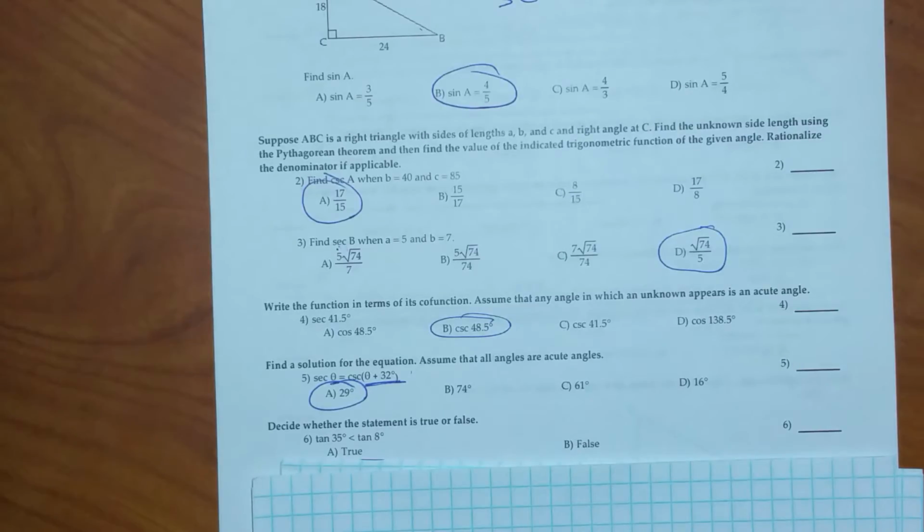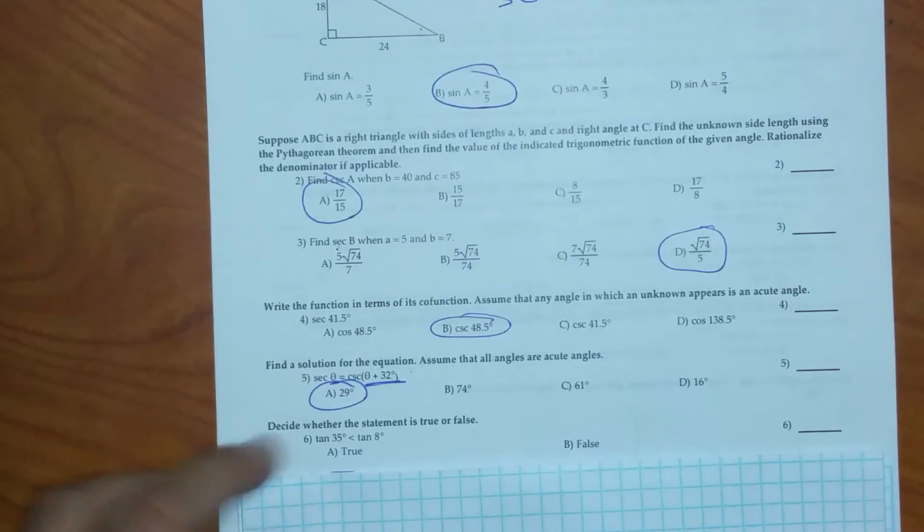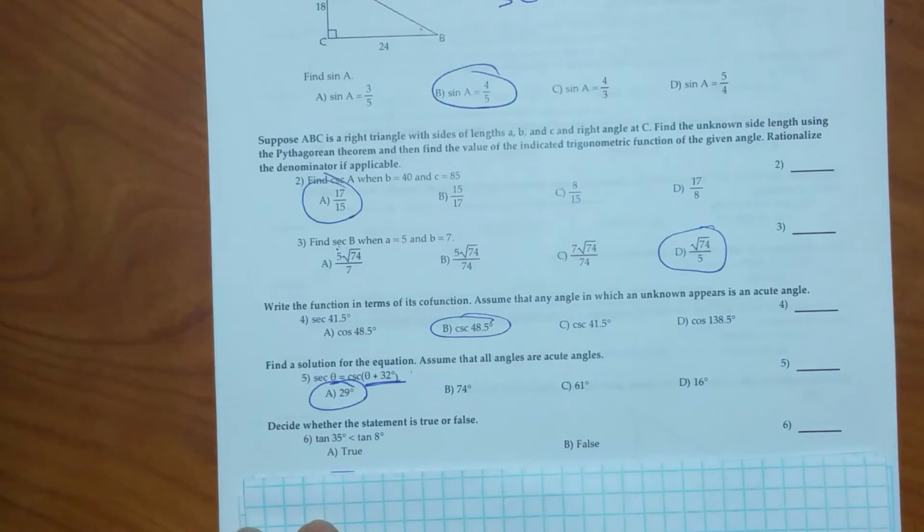Starts with R, ends in reciprocal. Reciprocal. So I cannot do secant, cosecant, and cotangent. If I get any of those, I can't put it directly in the calculator. I have to do the left side and right side. But this one right here, since I don't have either of those, can I plug that directly in the calculator?